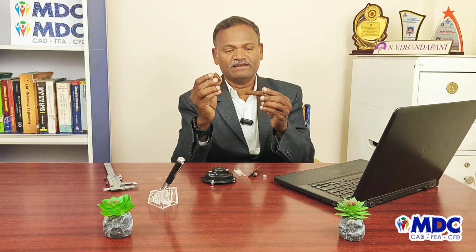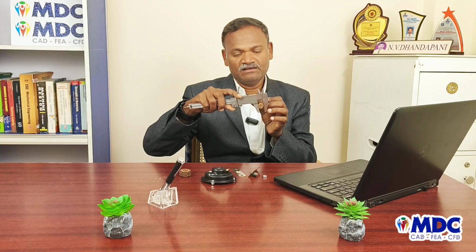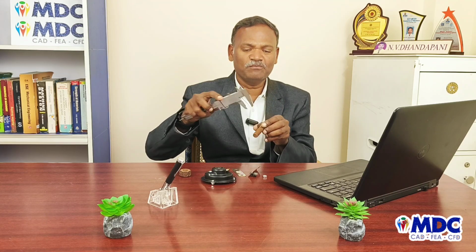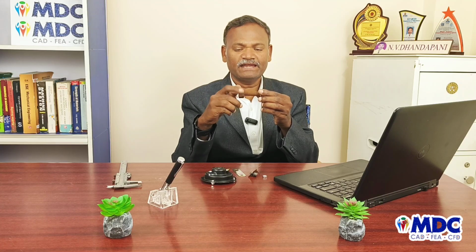Another important point: you can take this bolt and nut. Here we have a bolt as well as a nut. Suppose we assume how much is the size of the bolt. You just measure it. Yes, here we have 16 mm, which means the diameter of the bolt is 16 mm. When you are selecting a bolt of 16 mm diameter, the corresponding nut also you have to select with 16 mm diameter.